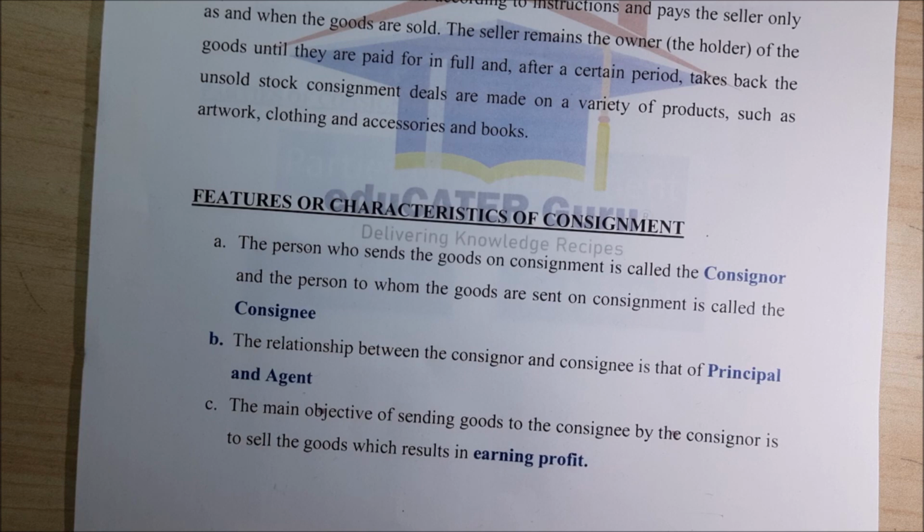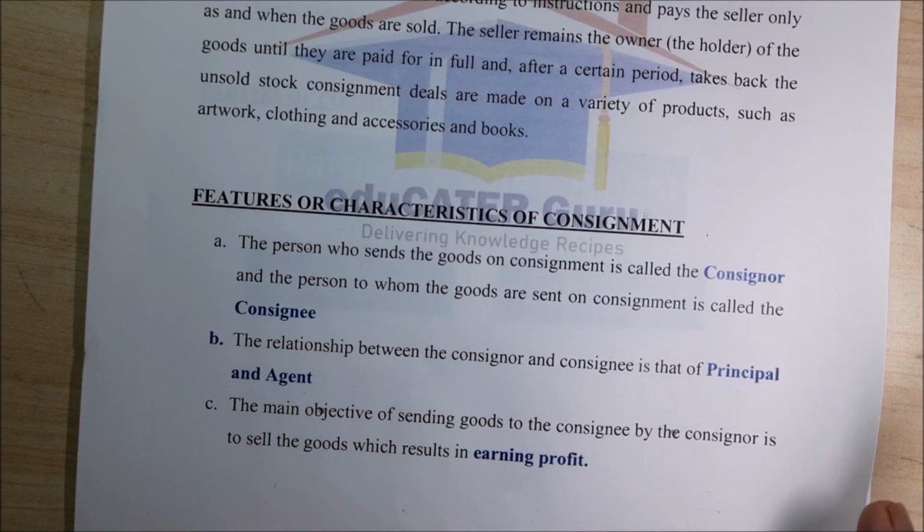Even here you may sell, but still you have a demand there, but you don't want to have a partnership or anything like that, then you will have the consignment accounts.